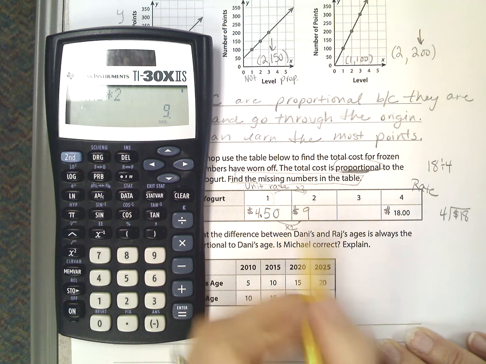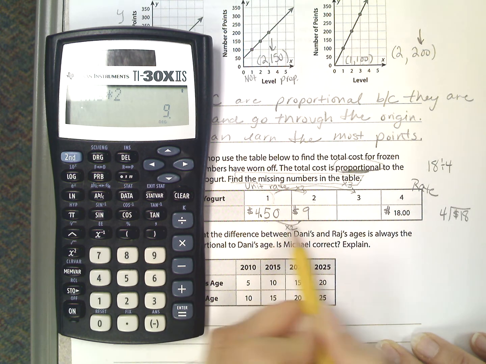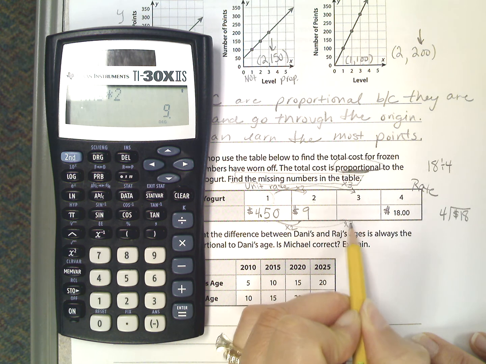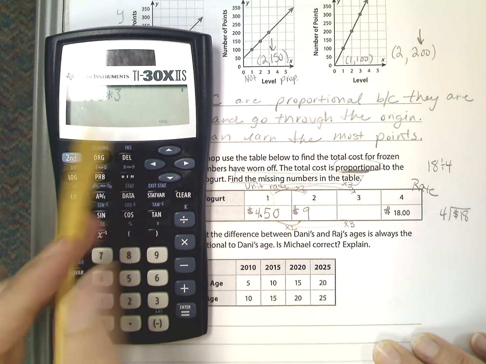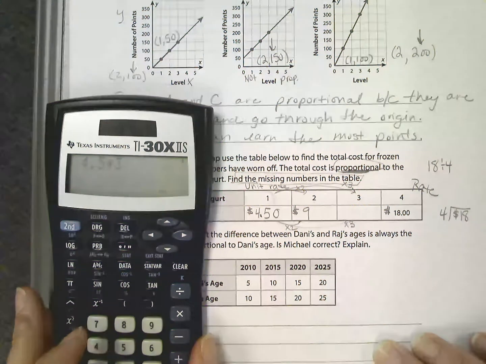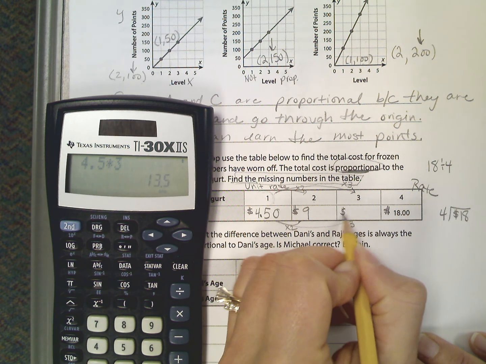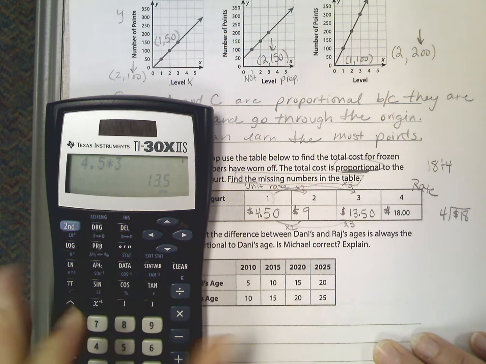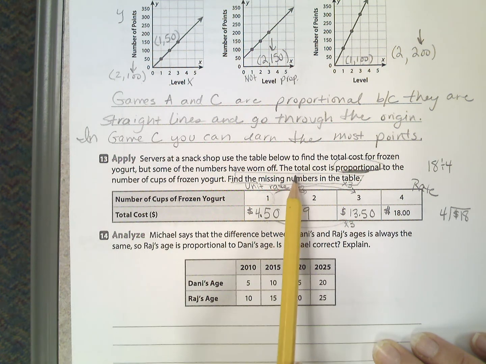All right, now I'm going to triple that. So now I have 3 cups. So I'm multiplying by 3. So I'm going to do $4.50 times 3. Notice I left off the 0 here. It doesn't change the answer. So if you want to leave that off, that's fine. And that's going to be 13.50.